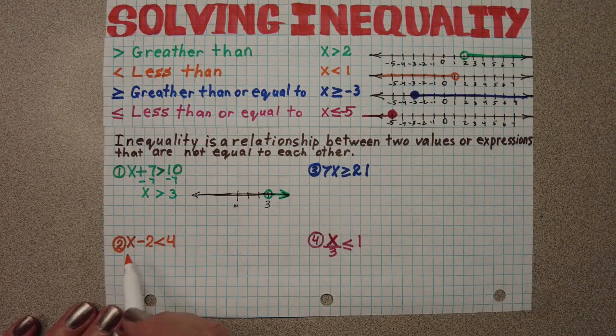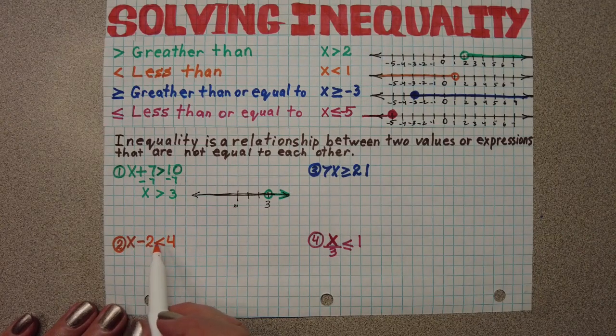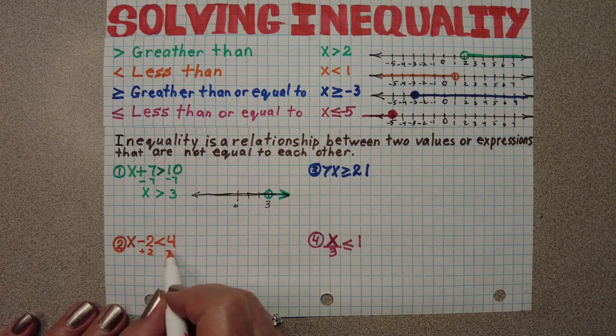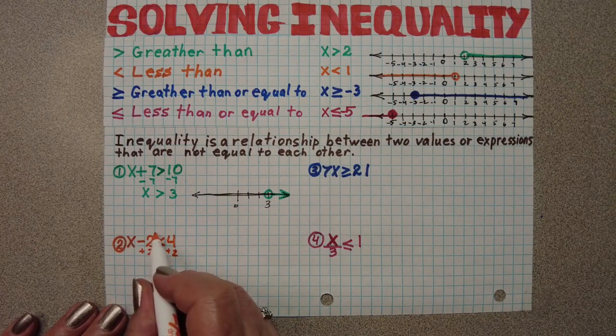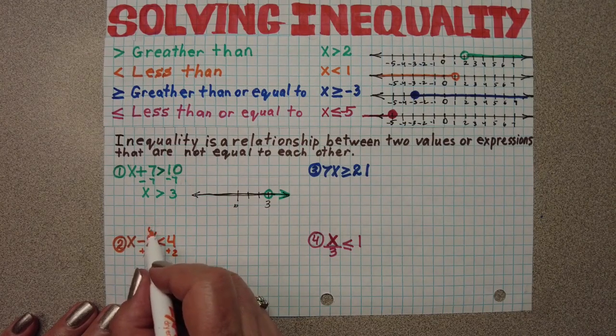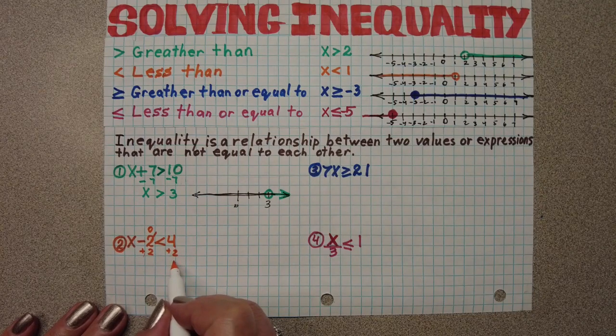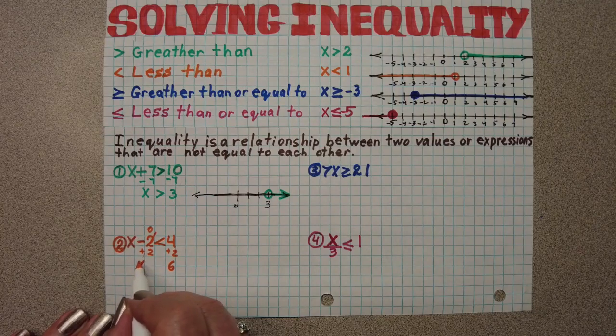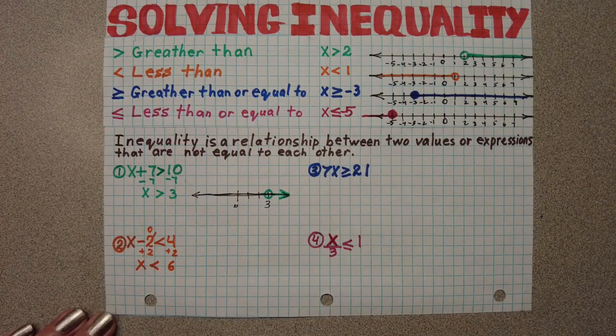We have here x minus 2 is less than 4. We're gonna do inverse operation here, plus 2, plus 2. This will become 0. This will become 4 plus 2 is 6. Our x is less than 6.